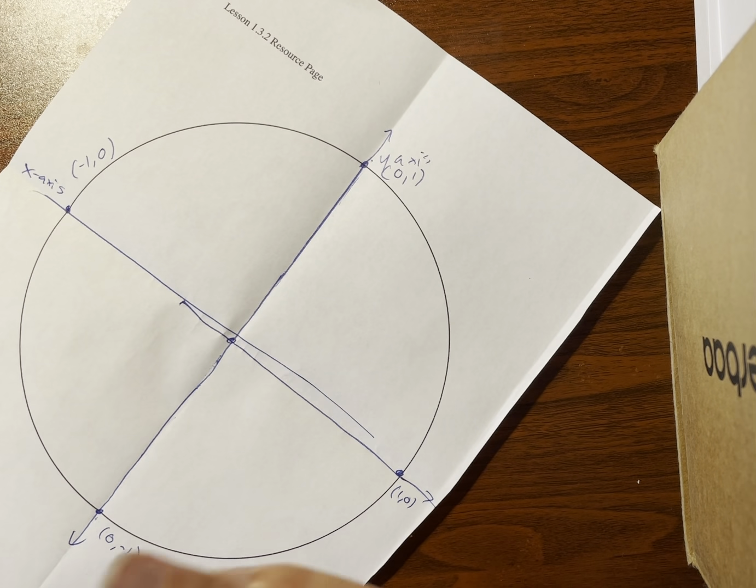I'm putting this corner starting at the positive x-axis. I'm going to mark right here where I have the 1 radian. And now, using this as a straight edge, if I draw a line from the origin, the center of the circle, to that 1 radian mark, then this angle right here is an angle measuring 1 radian.